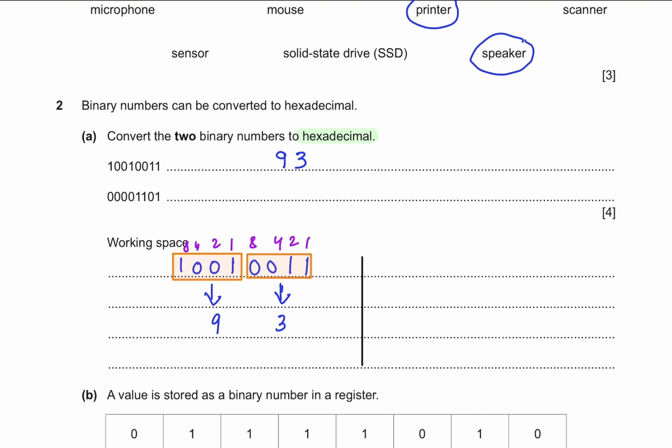The second one we have 0 0 0 0 1 1 0 1. So now I will again put this into groups of 4 bits. This is the one group. This is the other group.